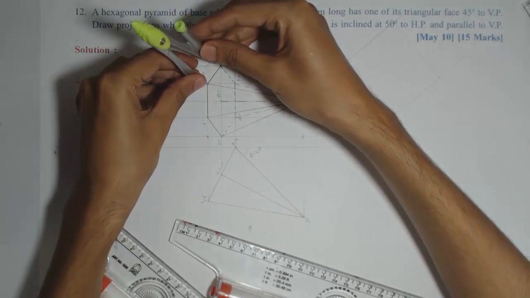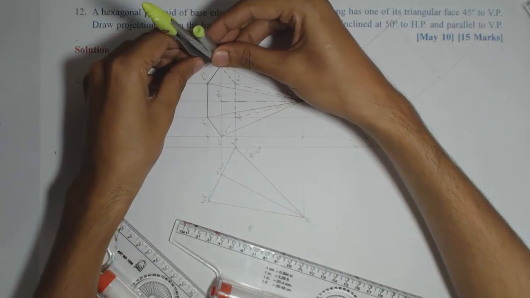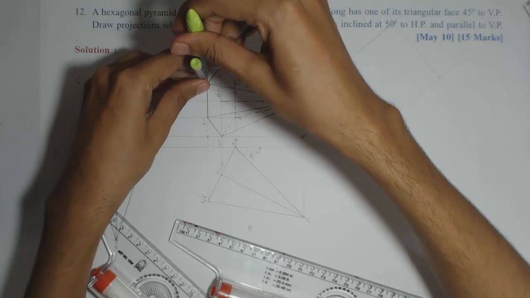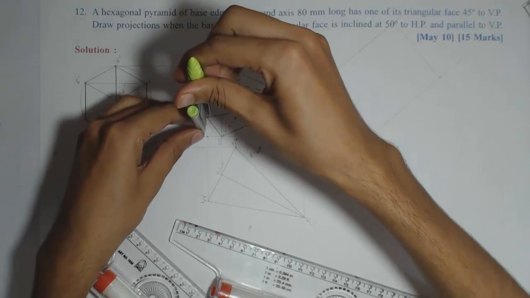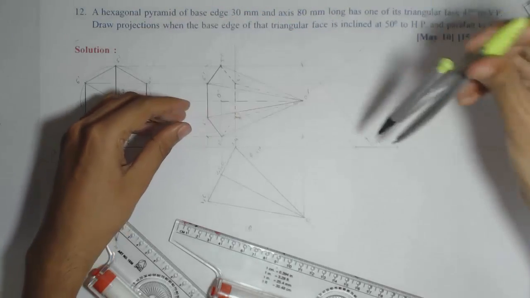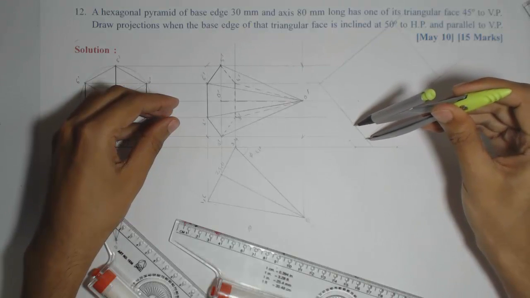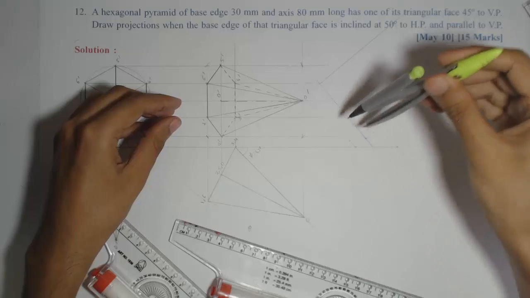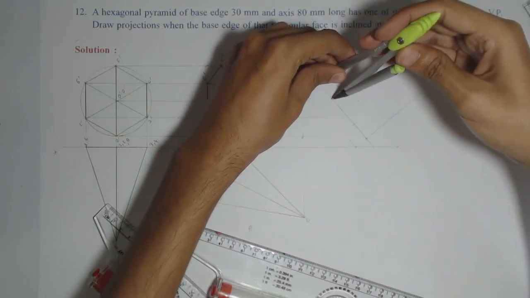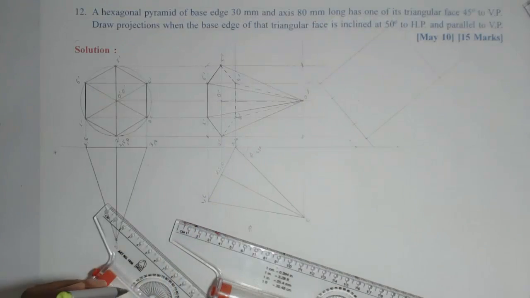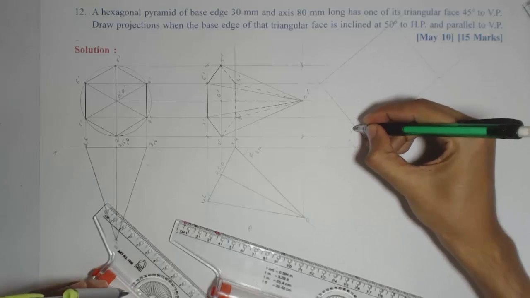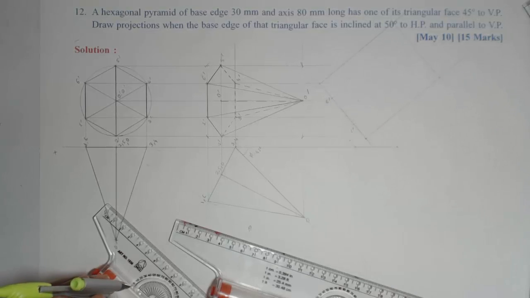I'll get the same distance for 6 dash from the opposite corner. So we can mark 1 dash and 6 dash from each corner along the width. So here I'll get 1 dash and here I'll get 6 dash. So 1 dash here, 6 dash here.